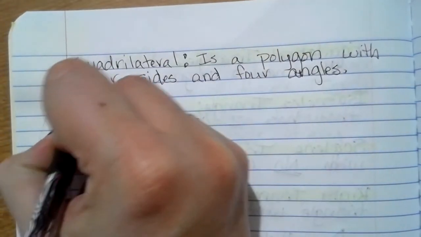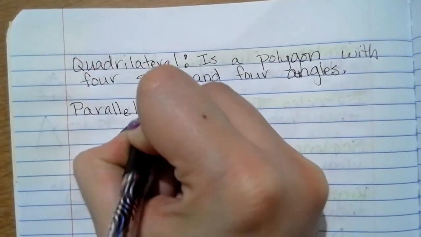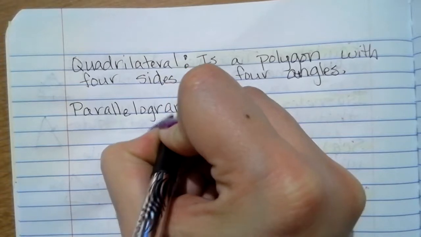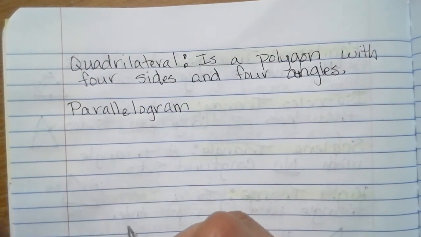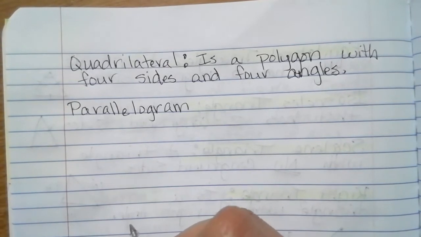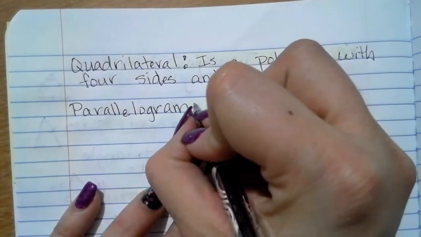Parallelogram. A parallelogram is also a quadrilateral, okay? But it has opposite sides that are congruent and parallel.